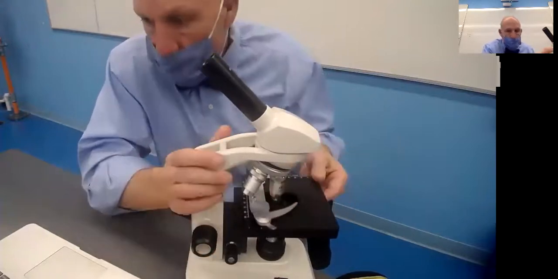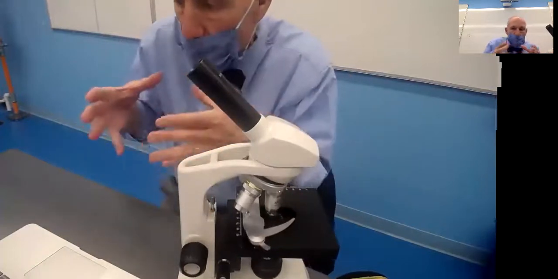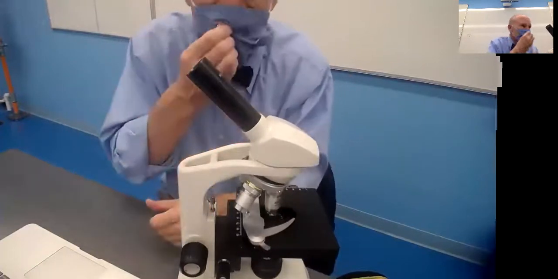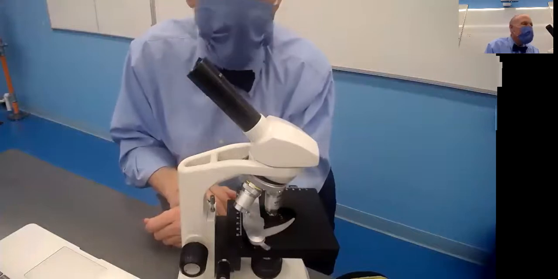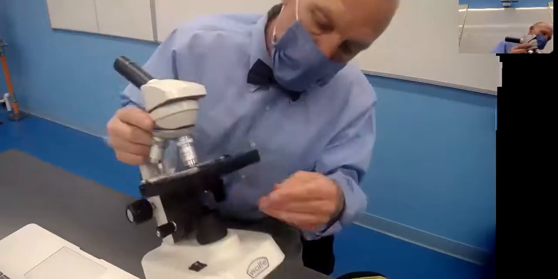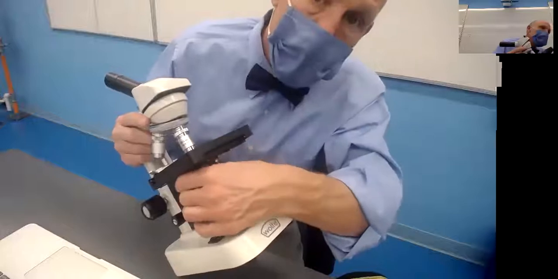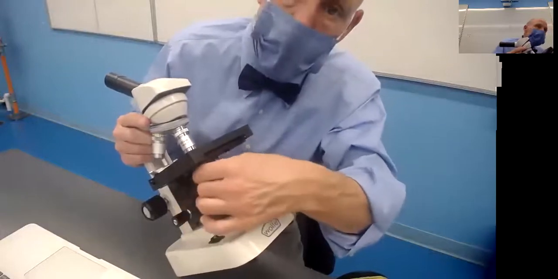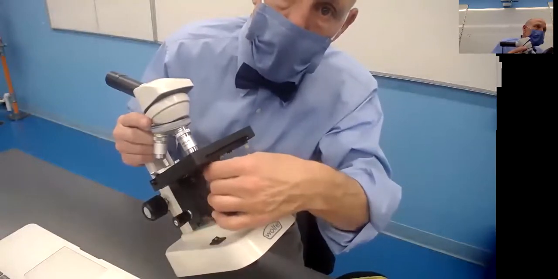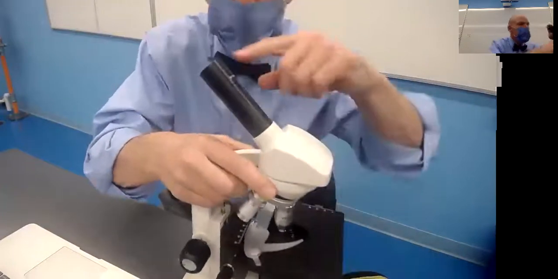Now what happens there is you lose the field of view. The field of view gets smaller and smaller. And when it gets smaller, it gets darker. So you may have to adjust with the diaphragm, the light down here. Okay? Obviously, you're going to look in the eyepiece up here.